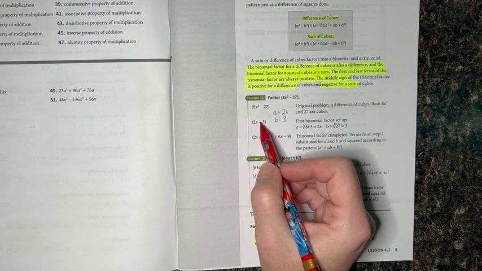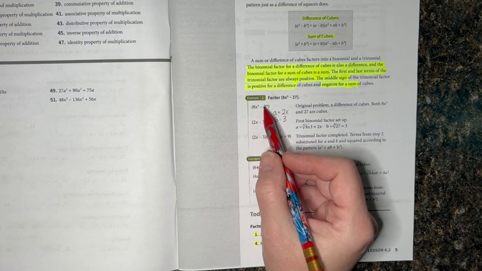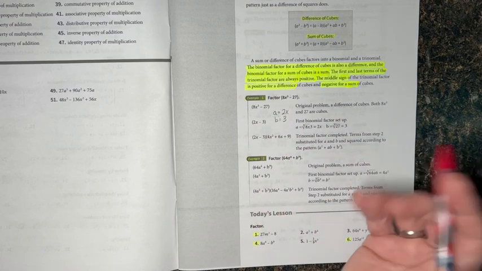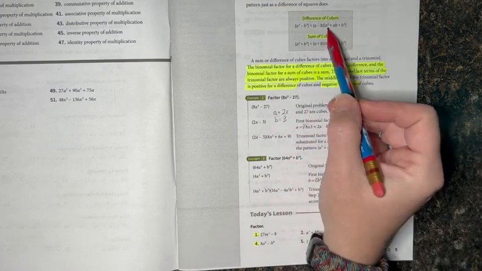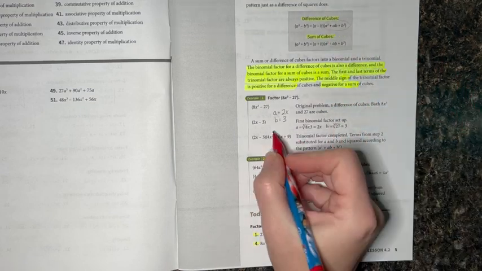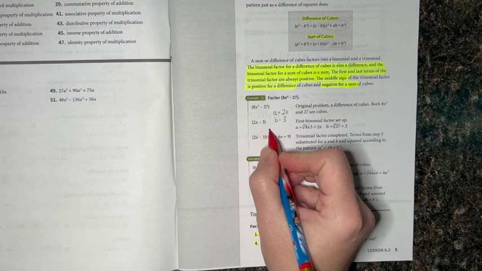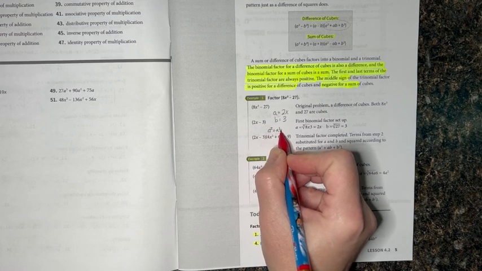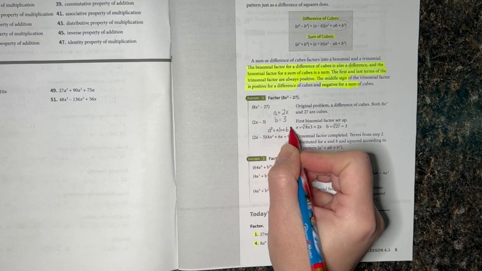And remember, the binomial is going to match what we started with. And then after that, to fill in the rest, we just have to look at this formula, okay? And the formula tells me that this part here should be a squared plus ab plus b squared.